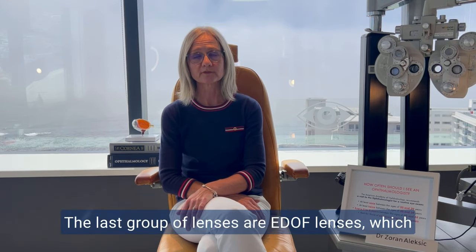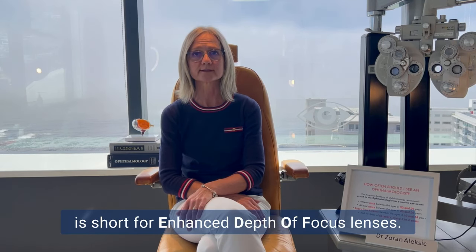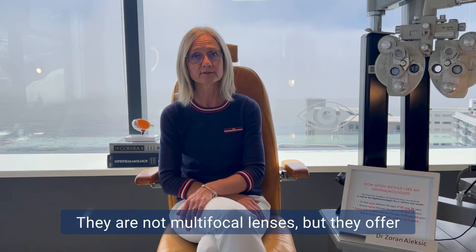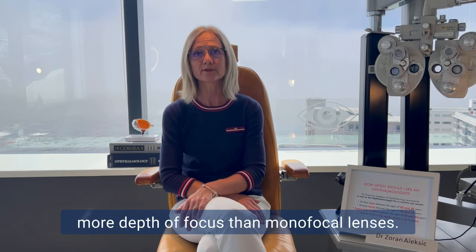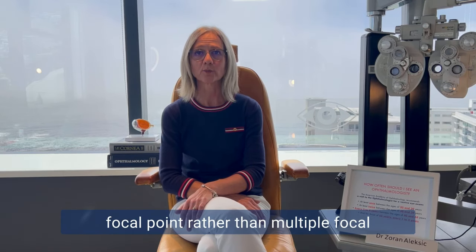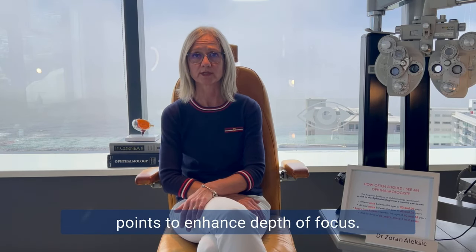The last group of lenses are EDOF lenses, which is short for Enhanced Depth of Focus lenses. They are also premium intraocular lenses. They are not multifocal lenses, but they offer more depth of focus than monofocal lenses. EDOF lenses provide a single elongated focal point rather than multiple focal points to enhance depth of focus.